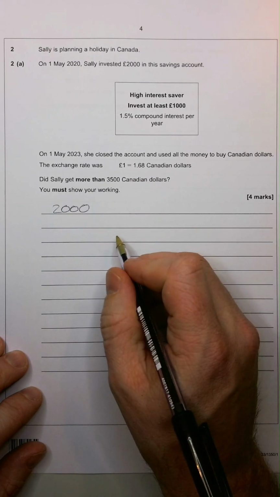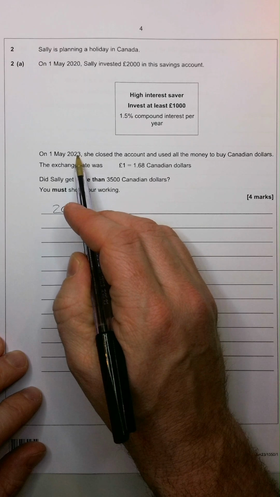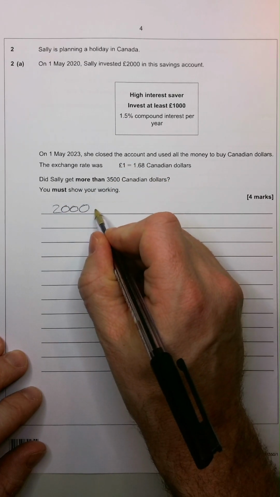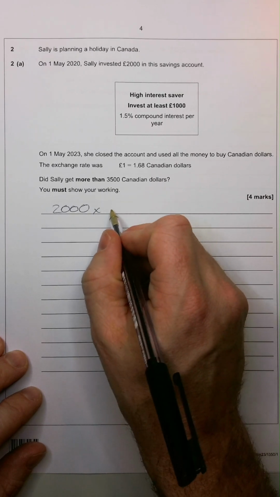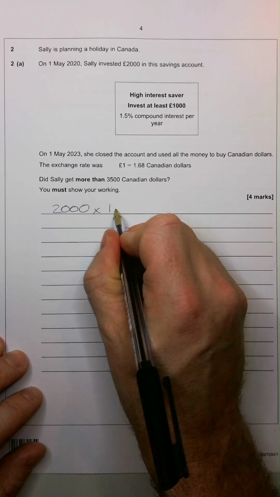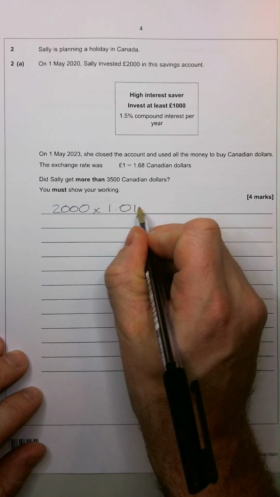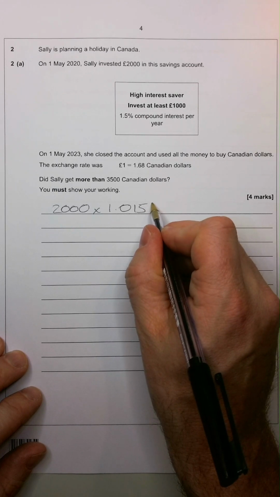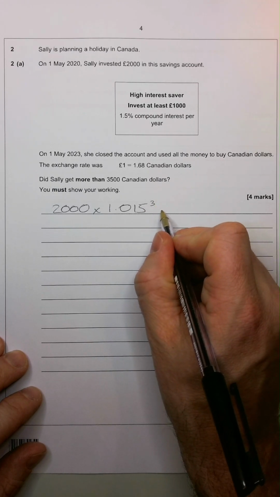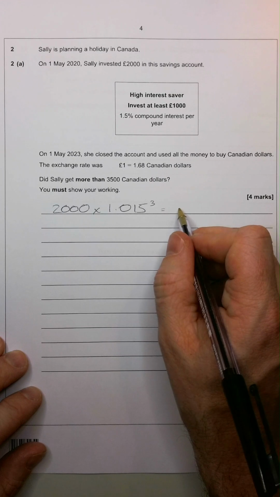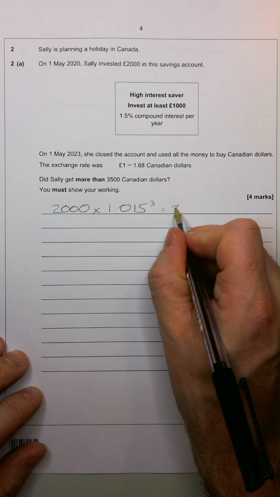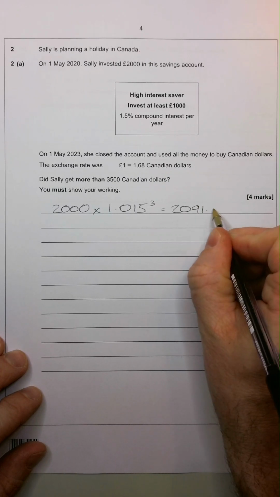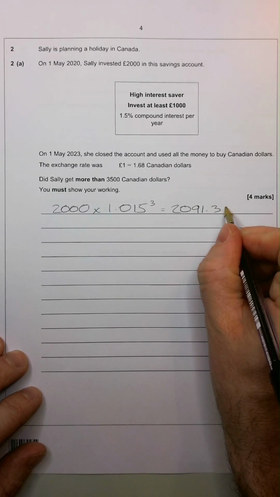£2,000 and she got 3 years worth of interest at 1.5%. The way we can calculate essentially how much interest she got, we do 2,000 times 1.015, and that is per year. And because she's invested for 3 years, we'll do that to the power of 3. If we put that into our calculator, we'll get £2,091.35675.